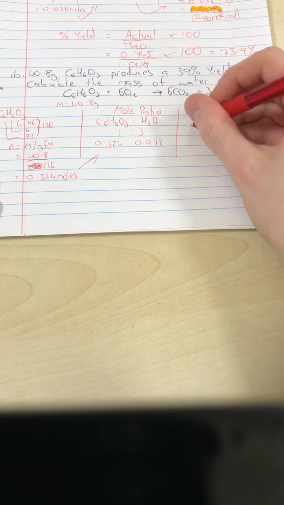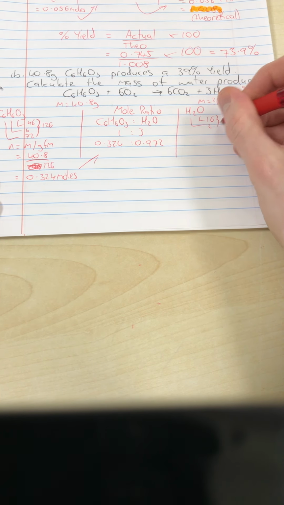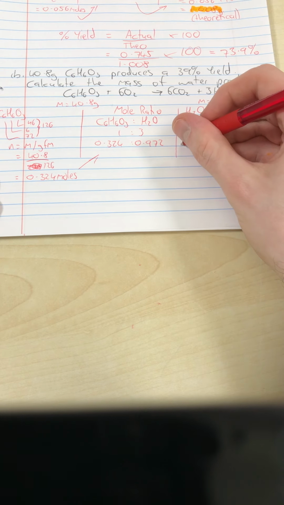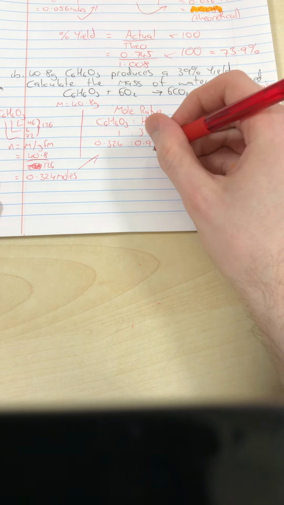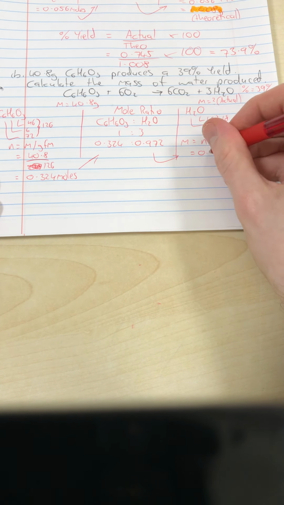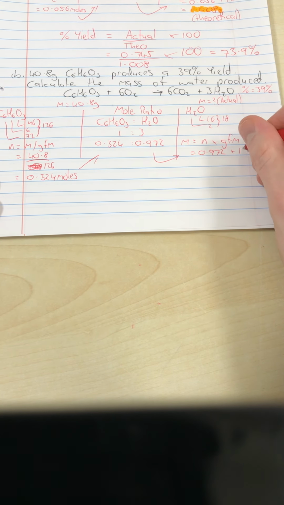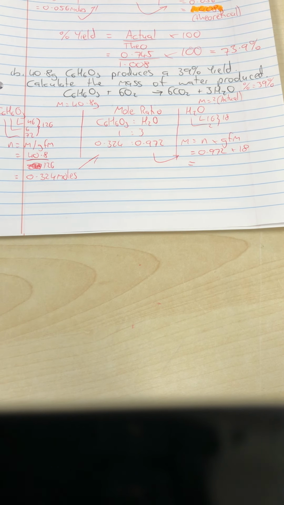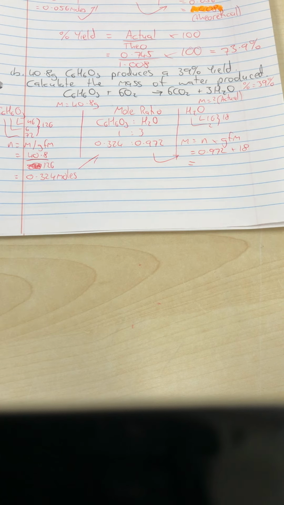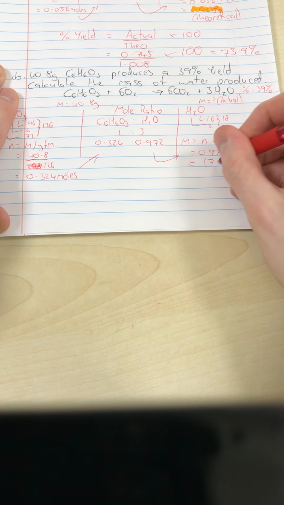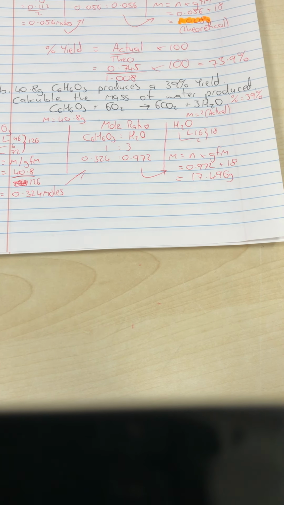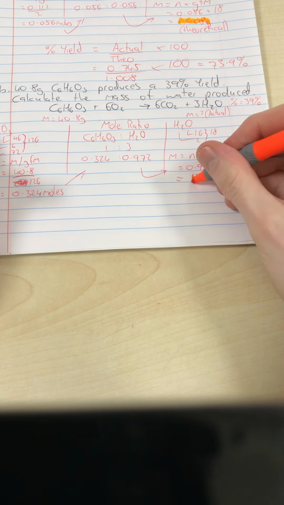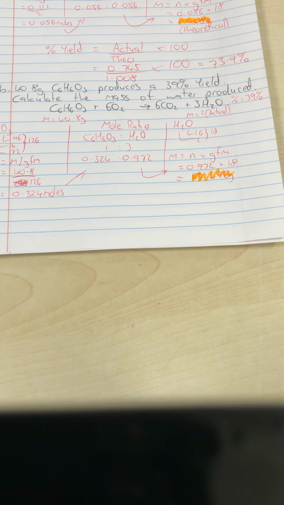And finally, we need to work out the mass. So the GFM of water is 18. The mass, n times GFM. So that's 0.972 times 18, and we're getting 17.496 grams. Now I'll highlight that orange, just like I did in the last question.